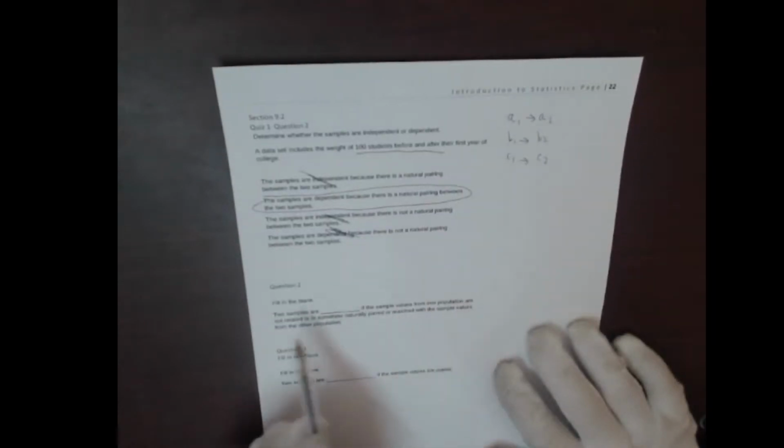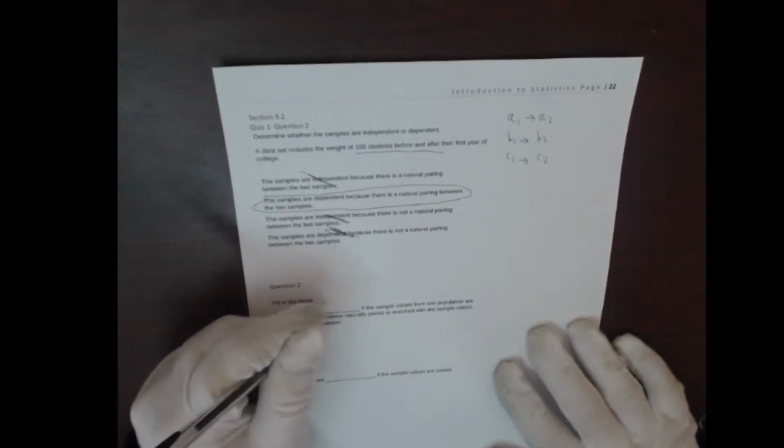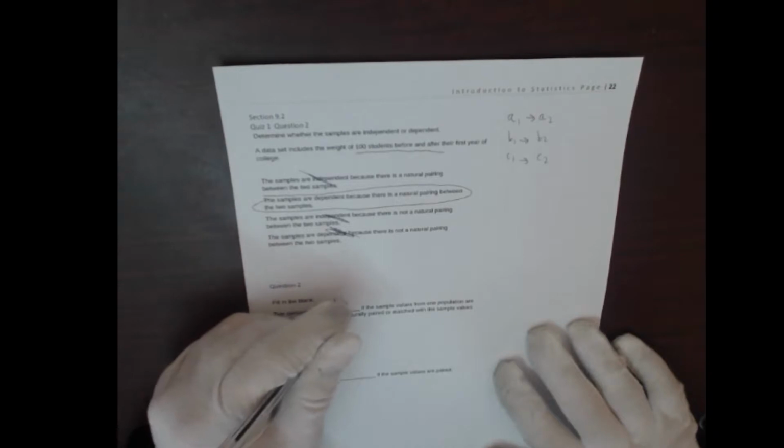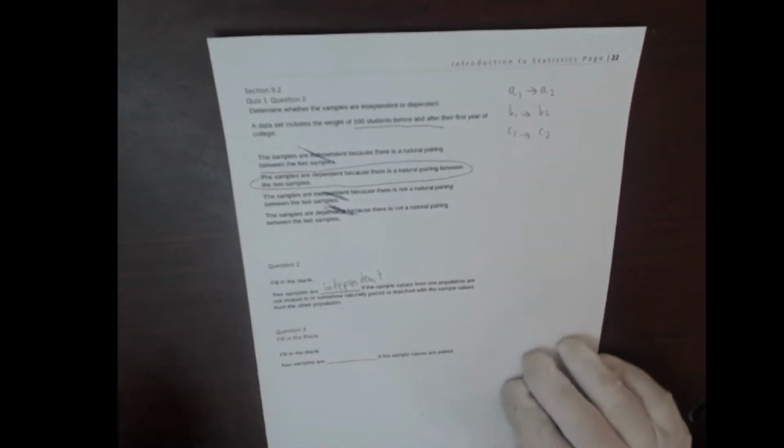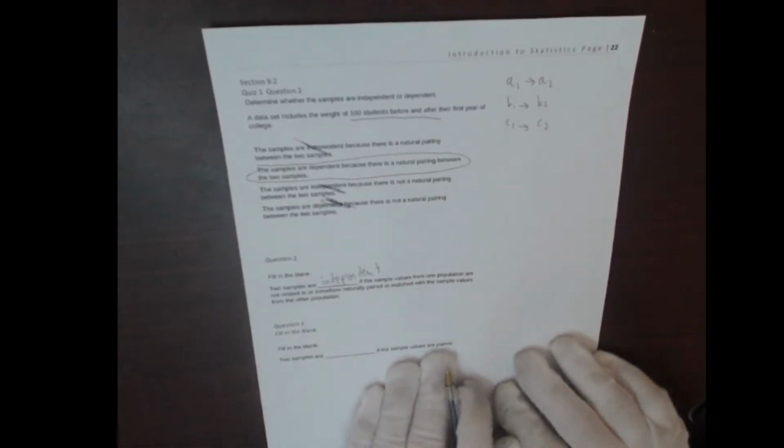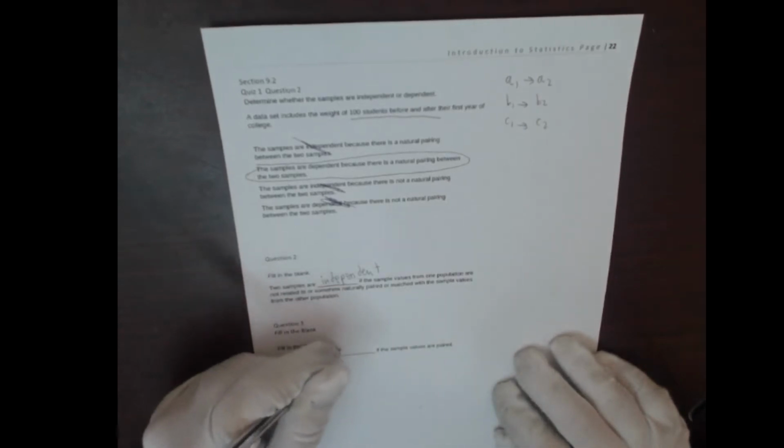Two samples are blank if the sample values from one population are not related to or somehow naturally paired or matched with the sample values from the other population. The correct blank for that would be that's when they are independent. We want the two groups to not have any overlap or any natural before and after kind of pairing. We say that if the sample values are paired, we say that they are dependent.